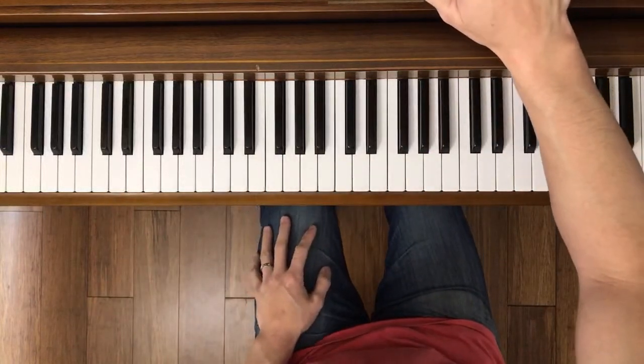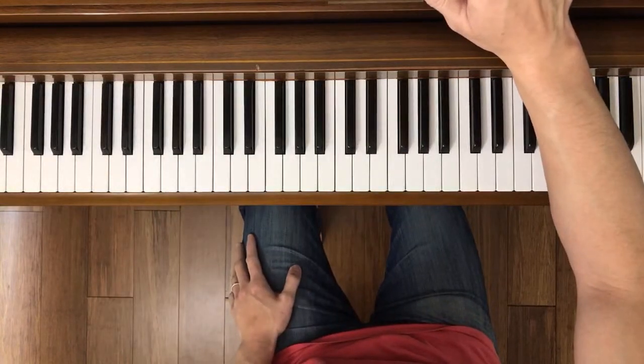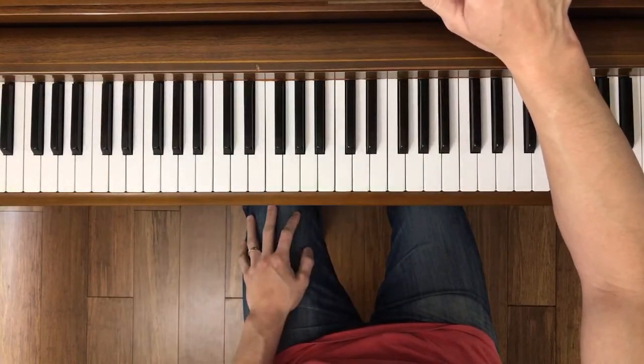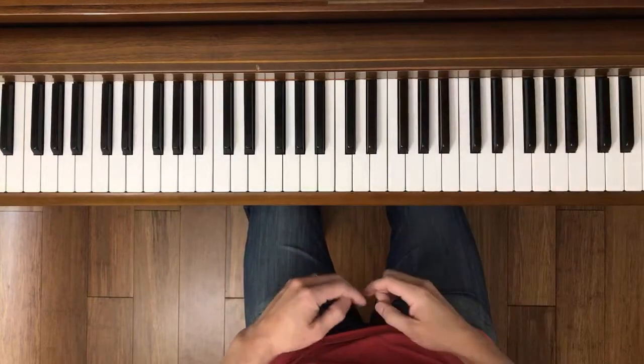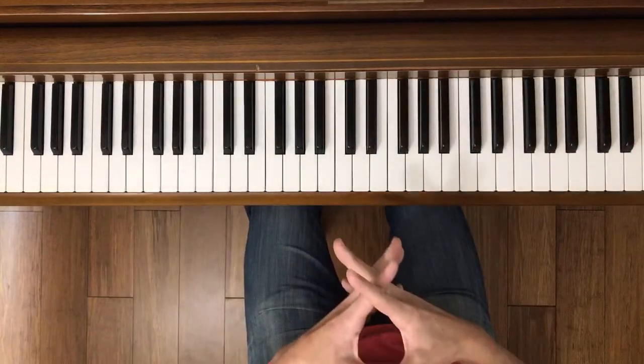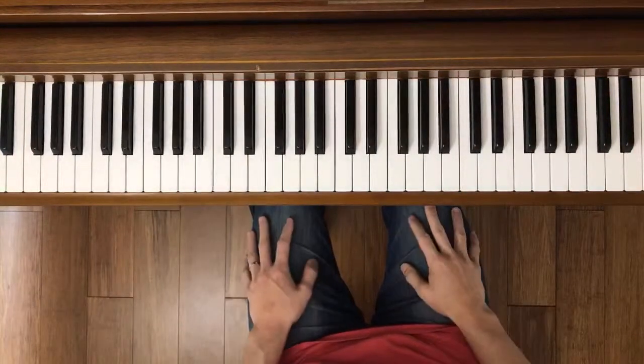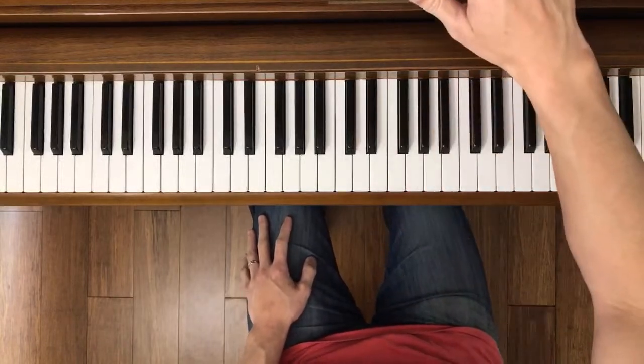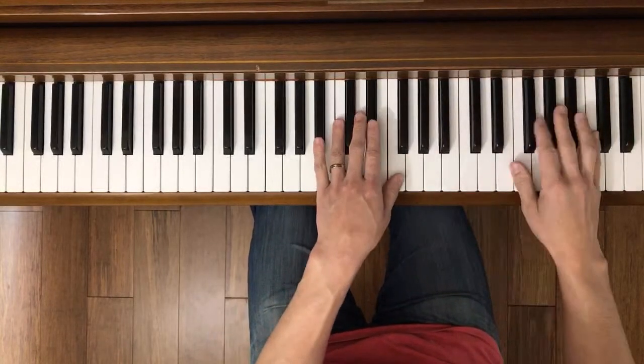All right, so you could go back and put it together from the beginning, but I kind of want to go a little bit further because I feel like I want at least a little bit more before we go back and put it together from the beginning, okay? But, you know, you at home, you can make a judgment call for yourself. All right, this is measure 13.